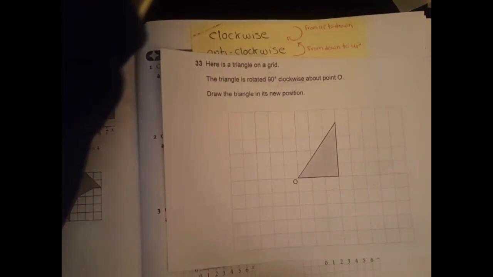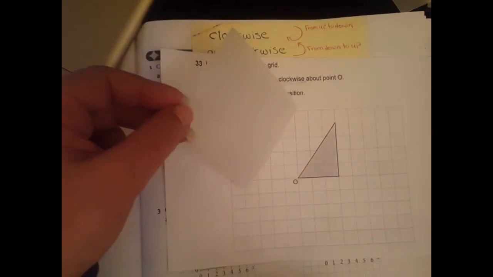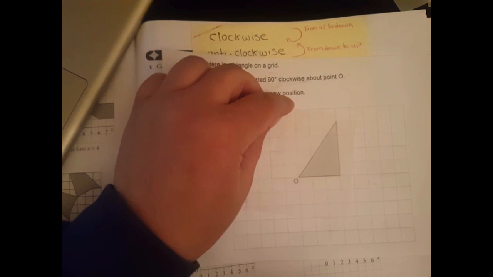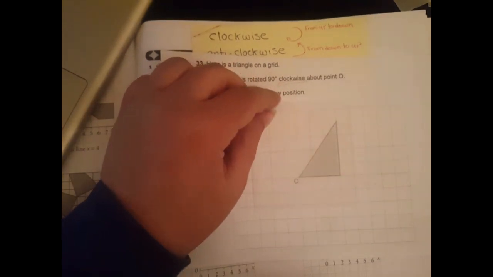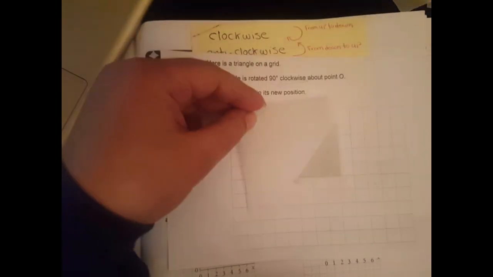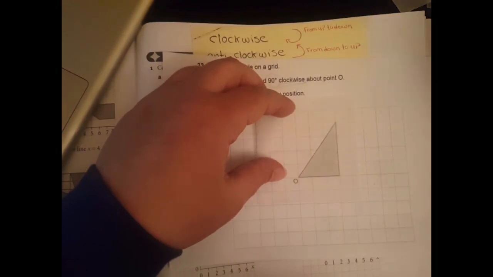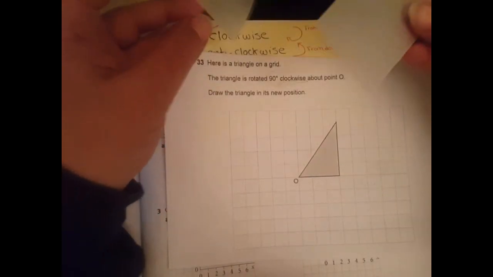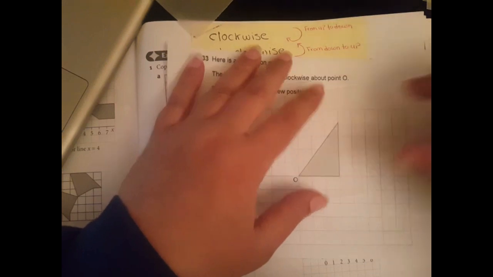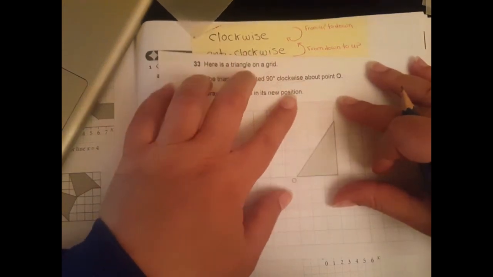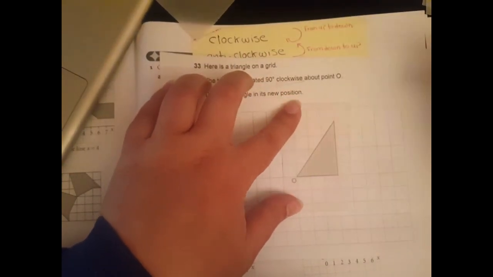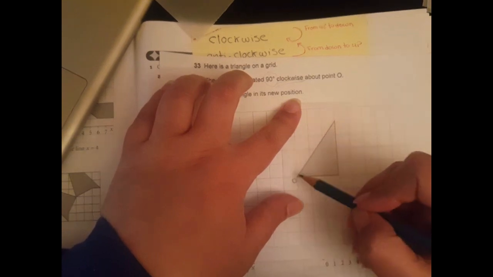Alright, you must have a tracing paper. Tracing paper is helpful in this lesson because it's very easy to use, and I'll show you now how to do it. You can cut it to any size that is easy for you to use. You will place the transparent paper on the shape, and with your pencil you're gonna trace it.